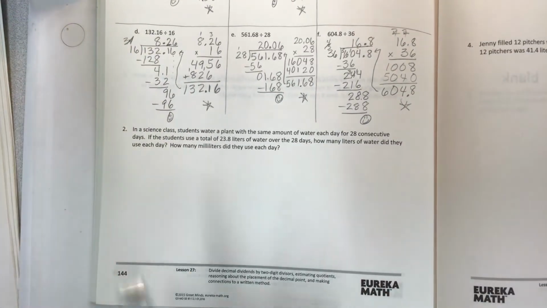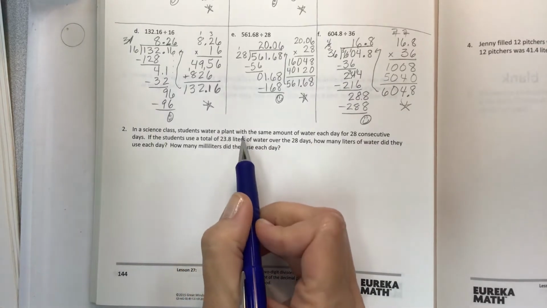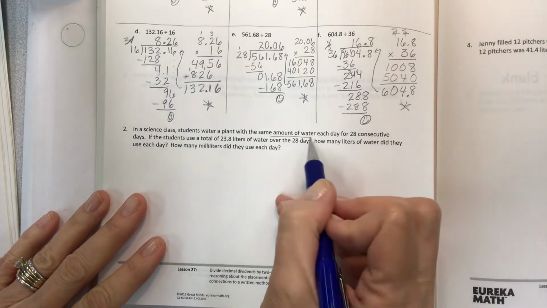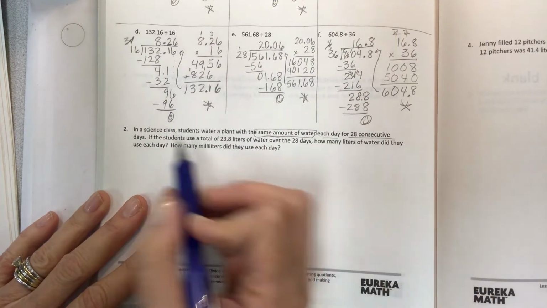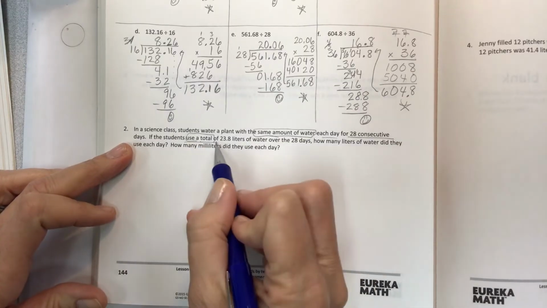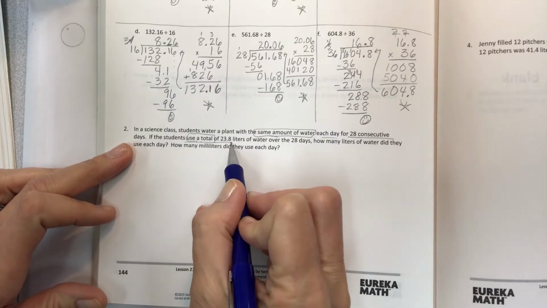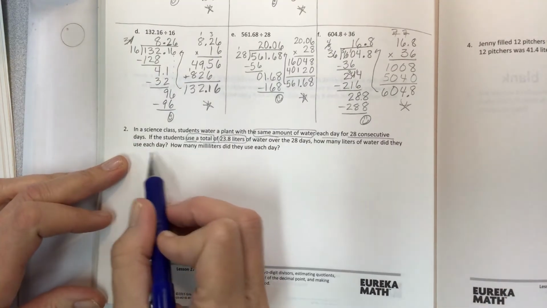Okay. In a science class, students water a plant with the same amount of water. That is division right there. Each day for 28 consecutive days. If the students use a total, here, knowing the total, division, of 23 and 8/10 liters of water over the 28 days, how many liters of water did they use each day?